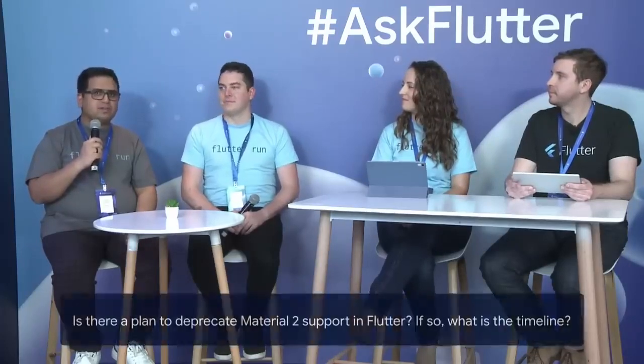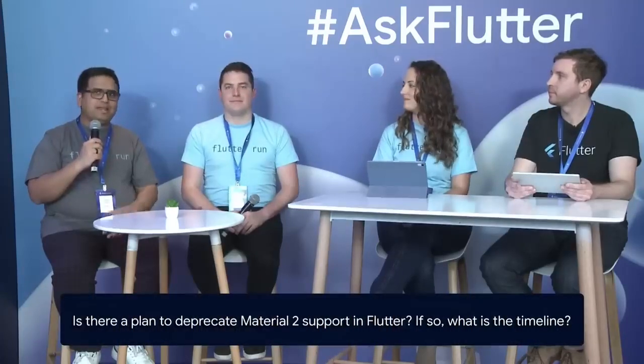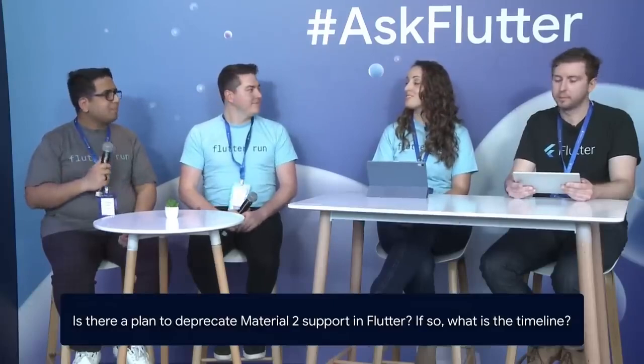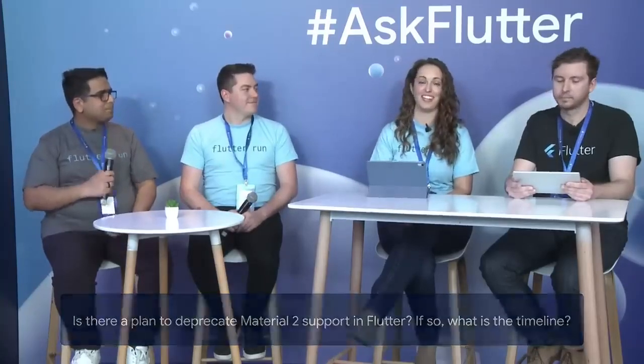And while we're doing so, we have to consider those who would be affected and make sure we provide a migration path for an easy transition. That is a really excellent point. Anytime we make huge changes like this in the framework, we like to make sure that we're as undisruptive as possible, so that you don't upgrade your version of Flutter and find yourself absolutely broken.